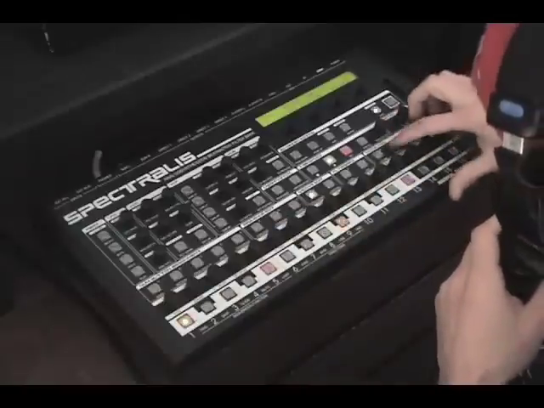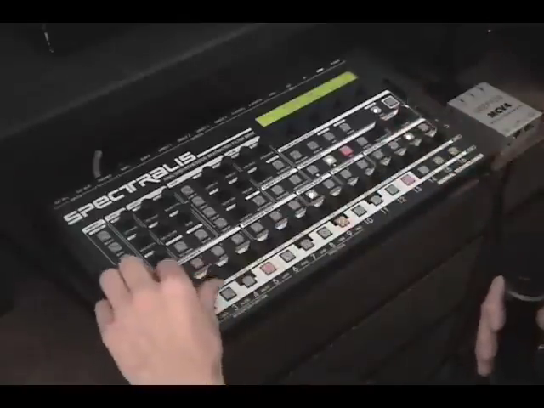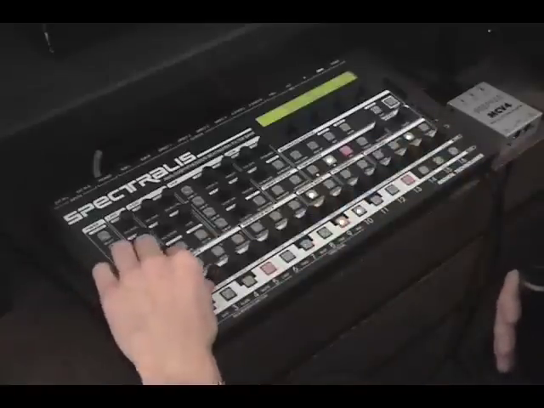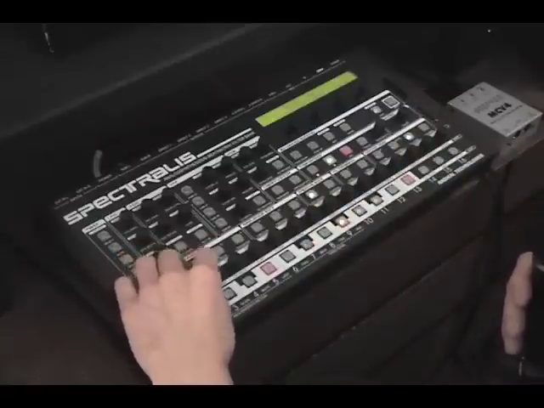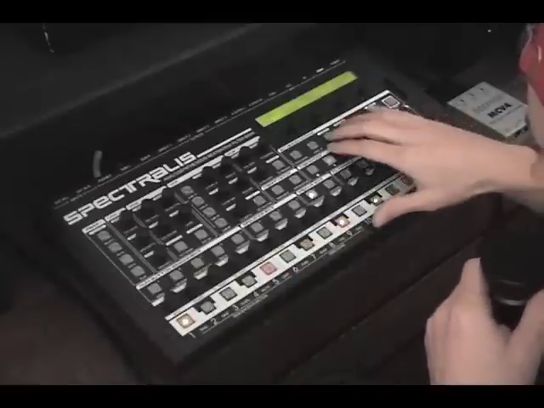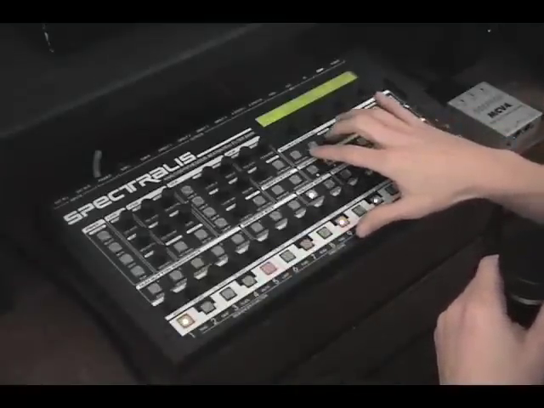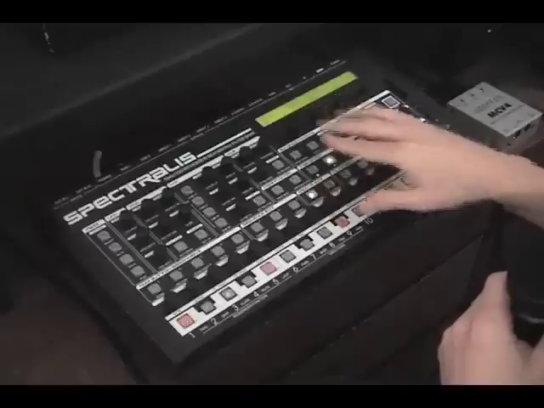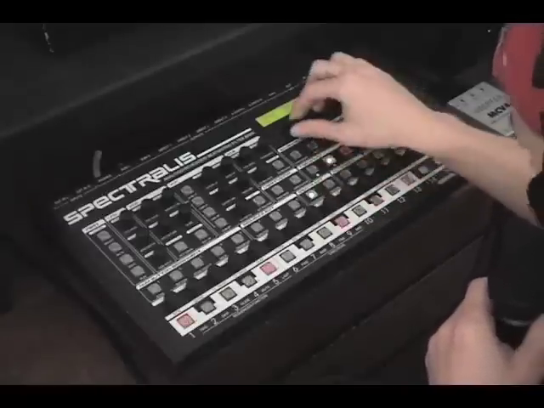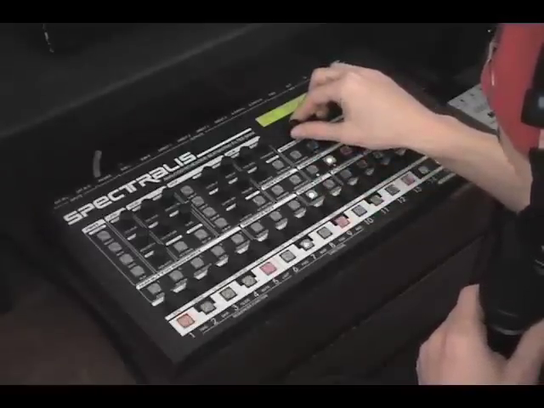That affects all of them. Panning the same way, effects send as well. We'll put the effects send on and we'll bring it up for the snare. So there you go. Those are the basic controls of the beat matrix in Spectralis.